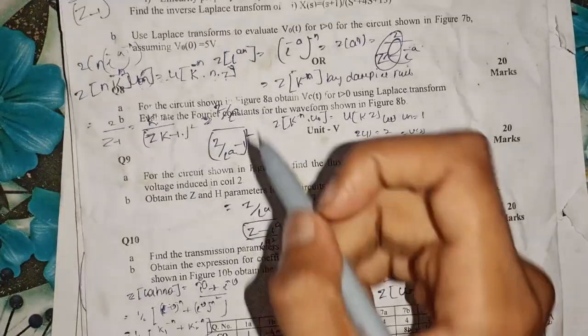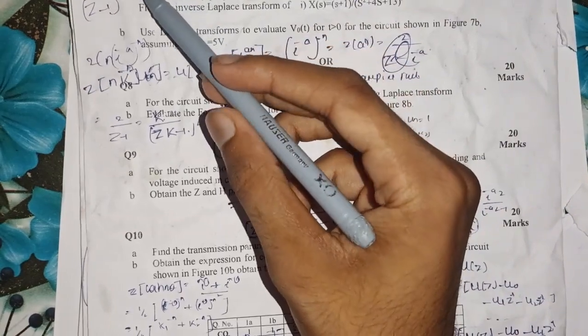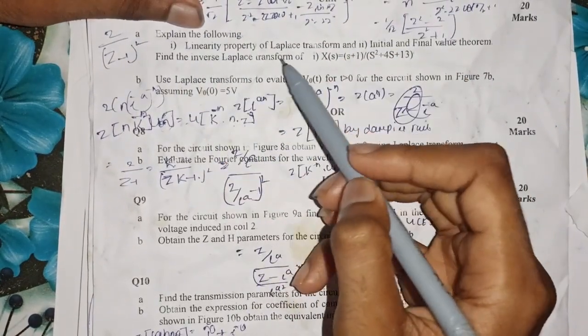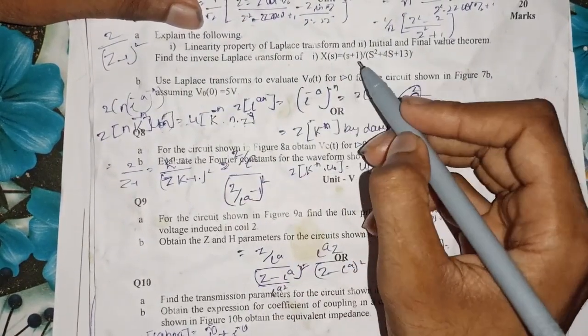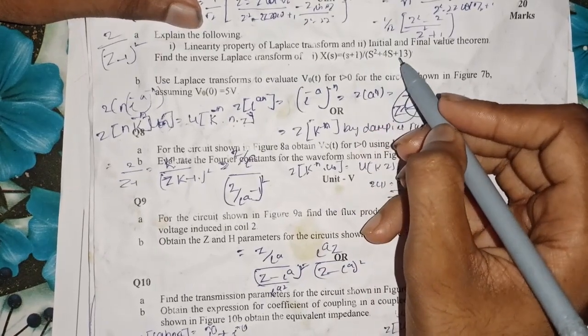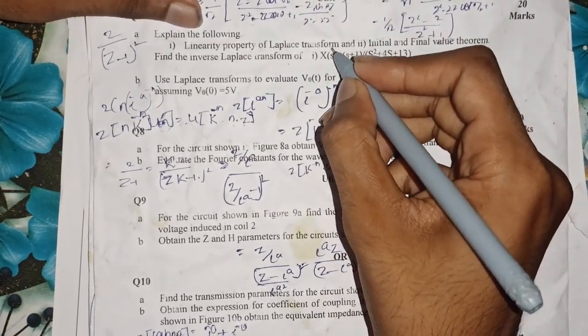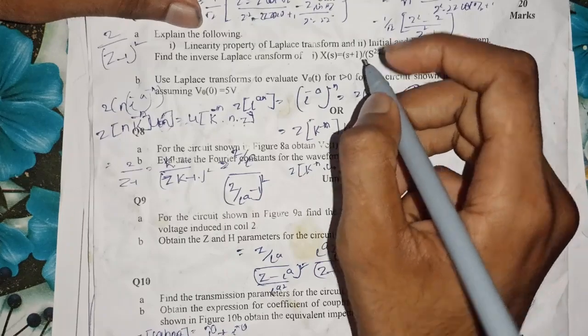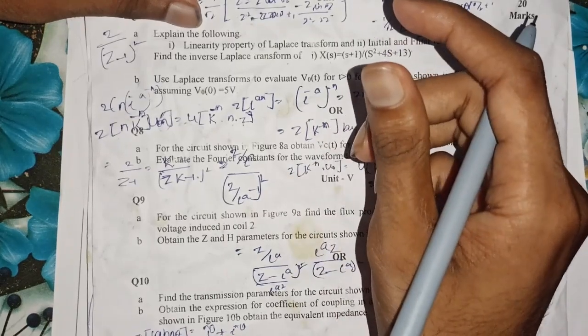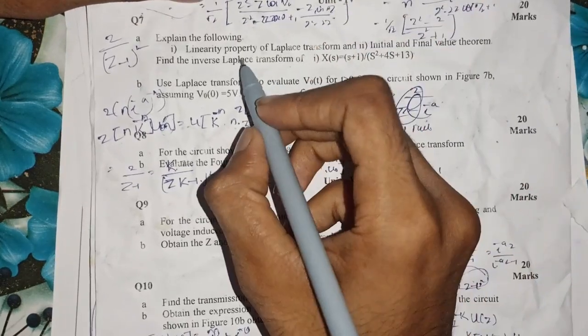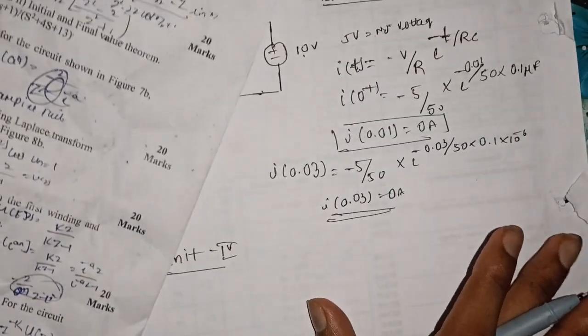The next part is from your unit 4, where the question is: find the inverse Laplace transform of the following, X of s equal to (s plus 1) divided by (s square plus 4s plus 13). Please note that this X of s indicates that the question is in the frequency domain and you have to convert it into the time domain, obviously by using the inverse Laplace method.